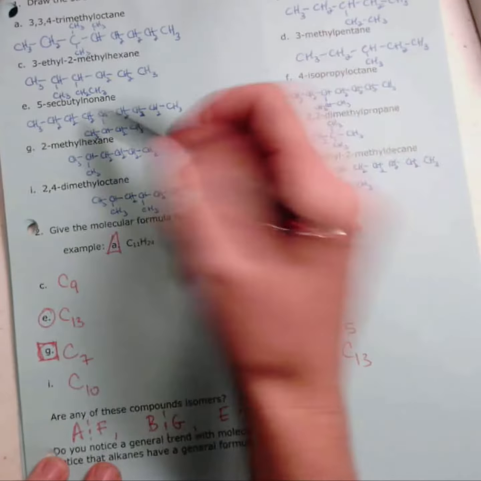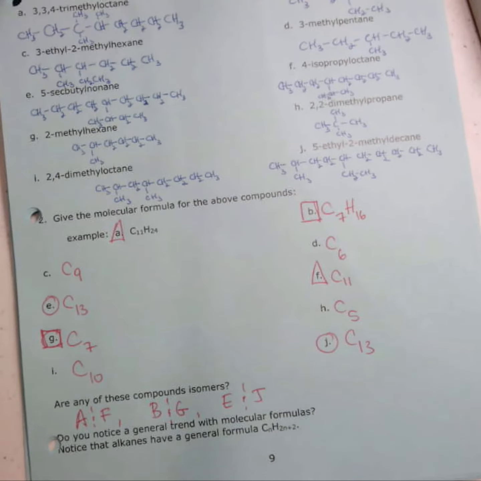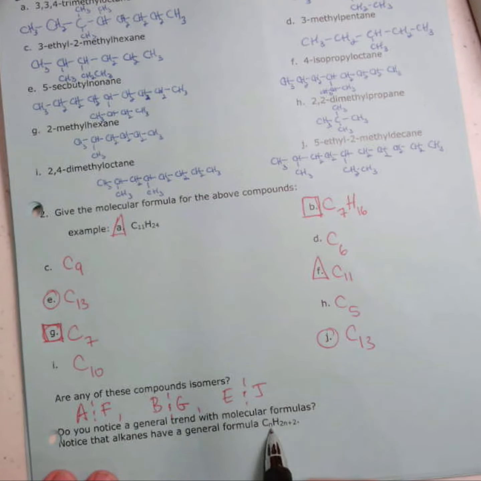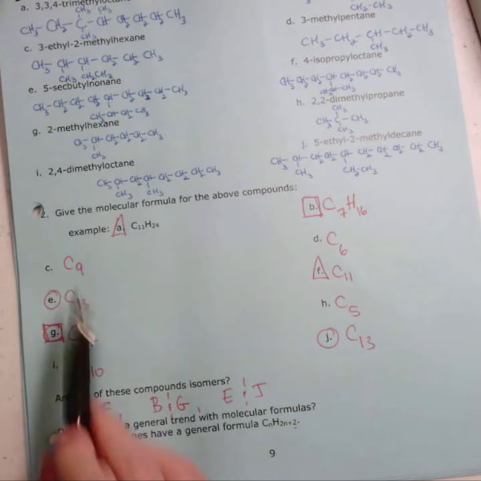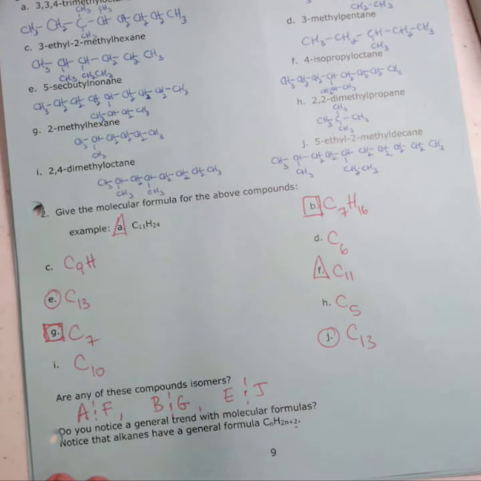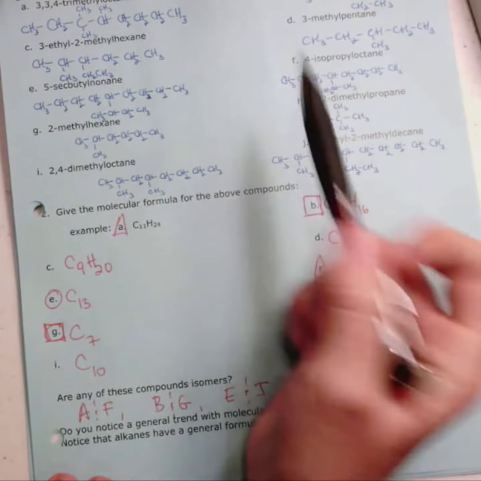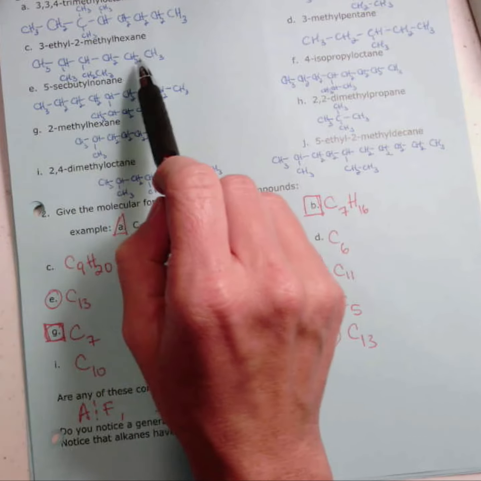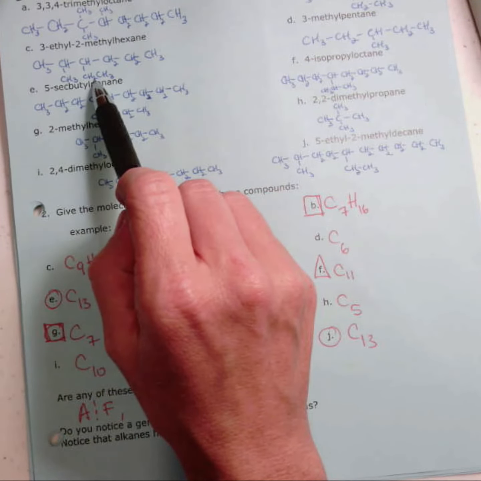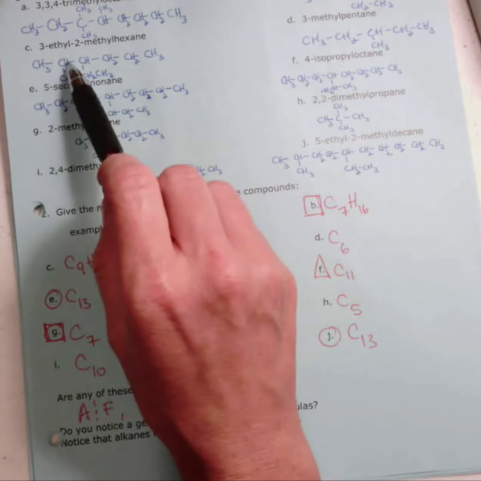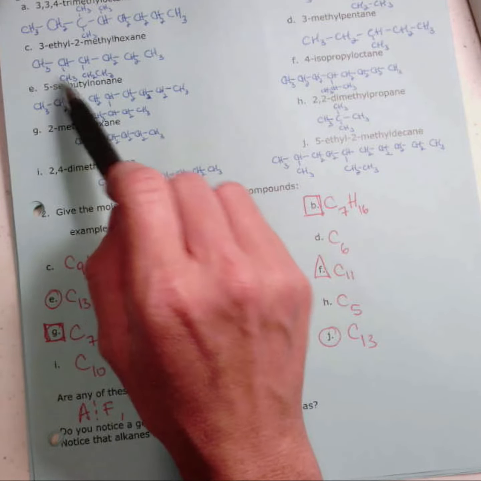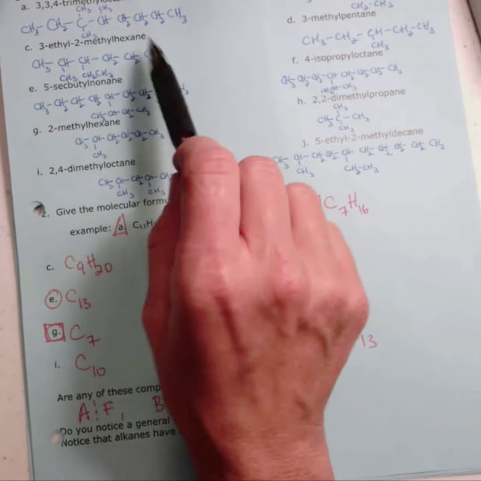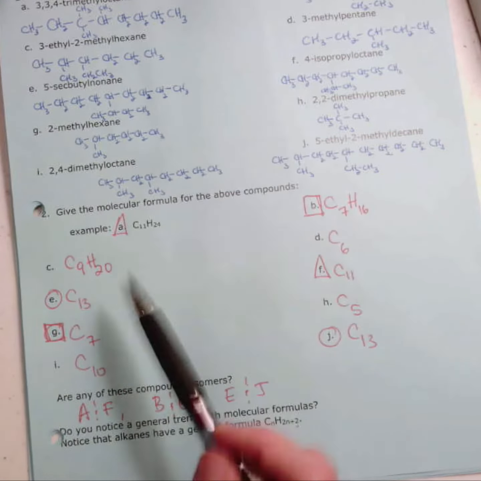Since these are all straight chain alkanes, it turns out there's a formula that has the form CnH2n plus 2. So like C9, H would be 2 times 9 plus 2, 20. So you can count up C: 2, 4, 6, 8, and then 1, 2, 3, 4. So 8 plus 12, that gives you 20. So that works out.